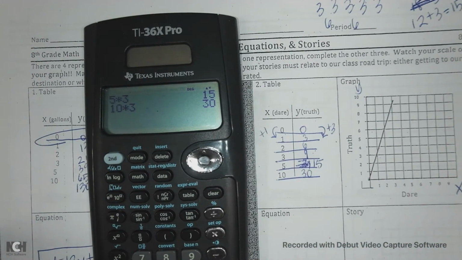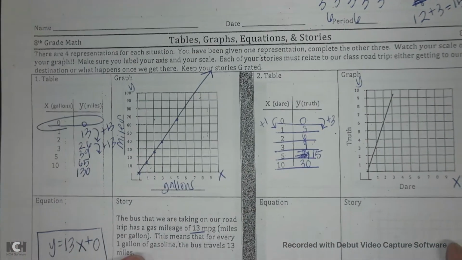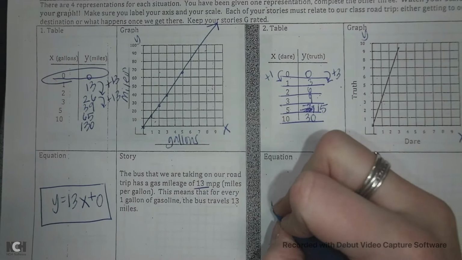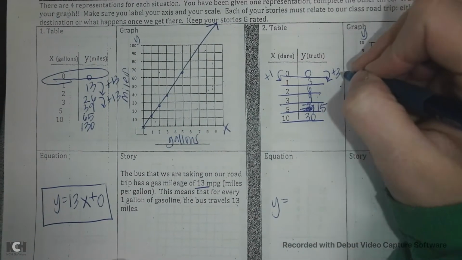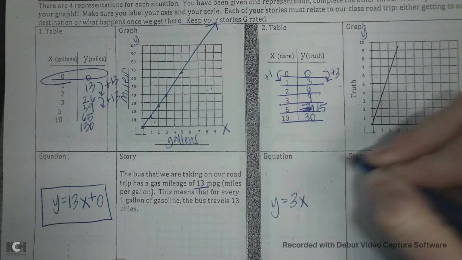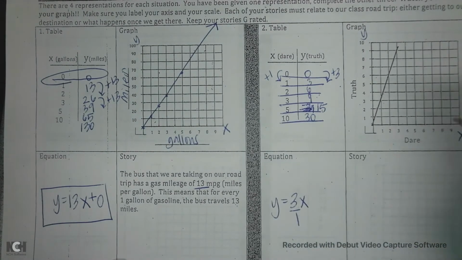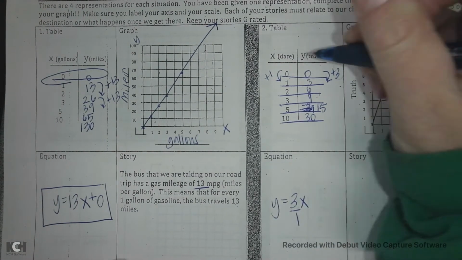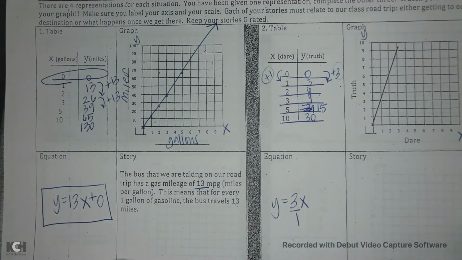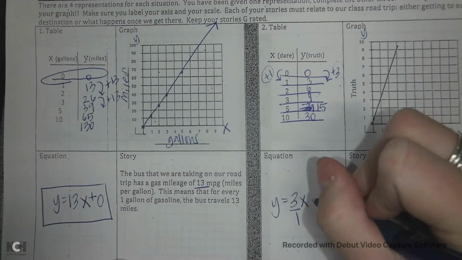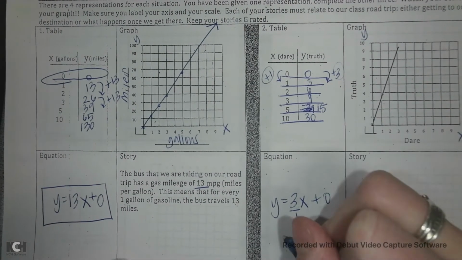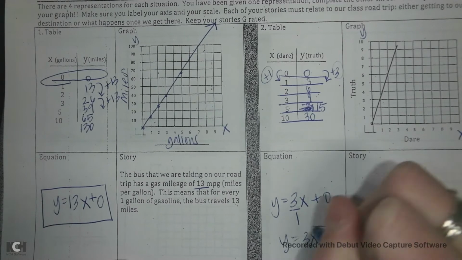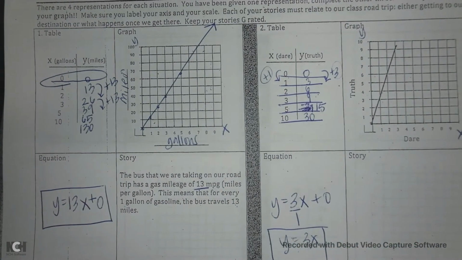Okay, so my equation: y equals my rate of 3, always with an x, and you could put it over 1. Remember, it's the change of y over the change of x. And then wherever we start. So we started at 0, but you don't have to have a 0. It could just be y equals 3x. Same thing with the first one.